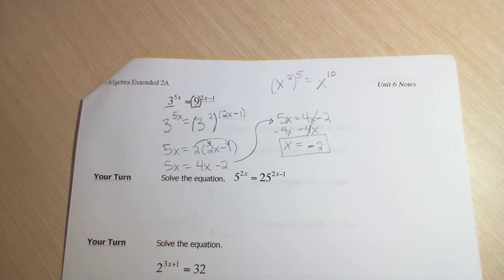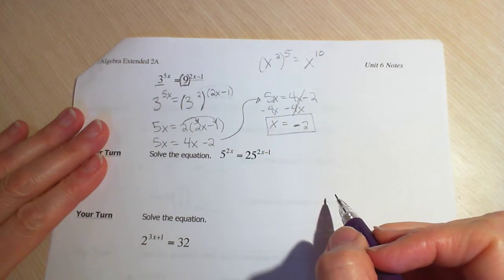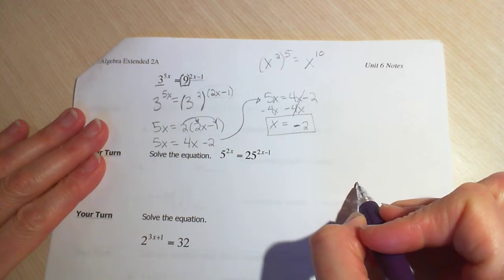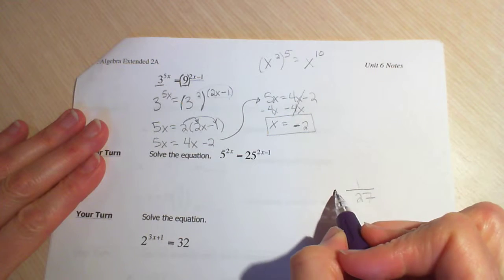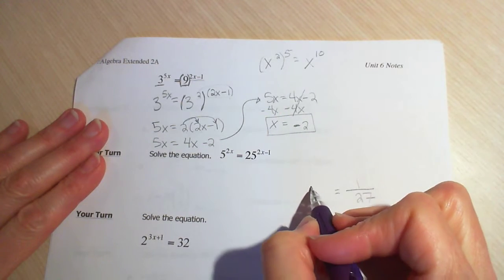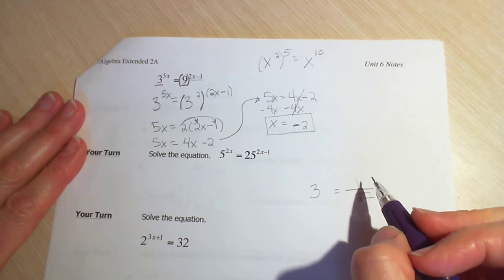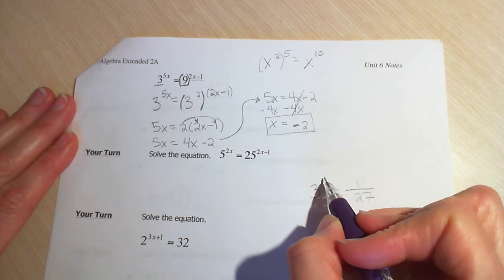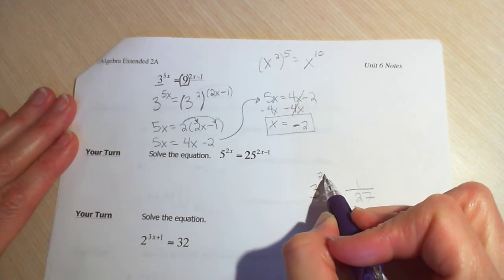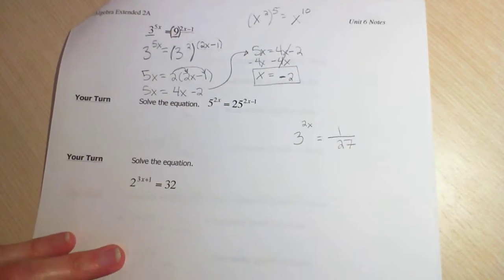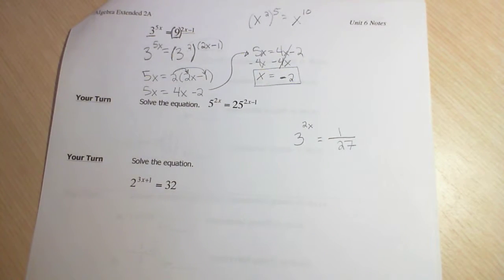Now I think the other example in your notes, I can't remember the exact problem, but I know it looks like this, right? It has a fraction. And then I think we have a 3 on the other side. So I'm just going to make this up. It might be different than the one in your notes. If you want, you can replace the one in your notes with this.